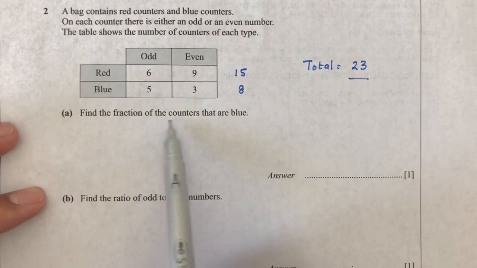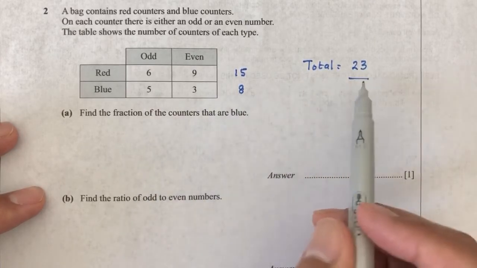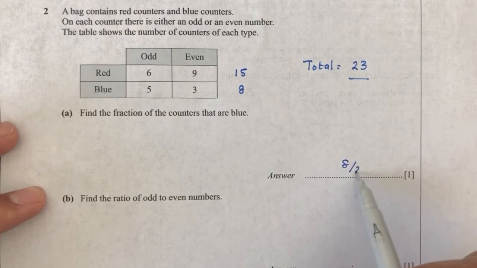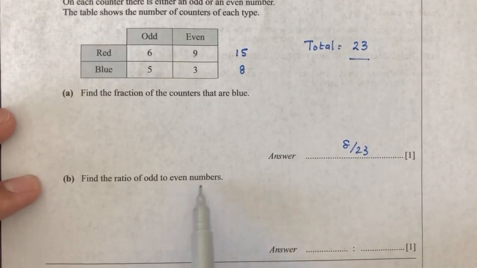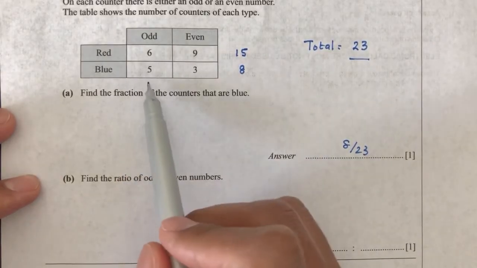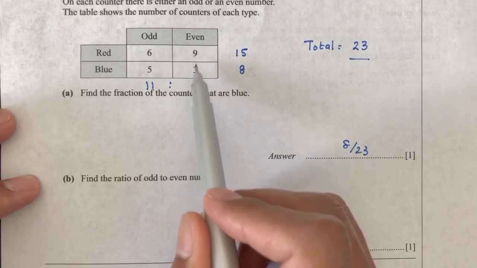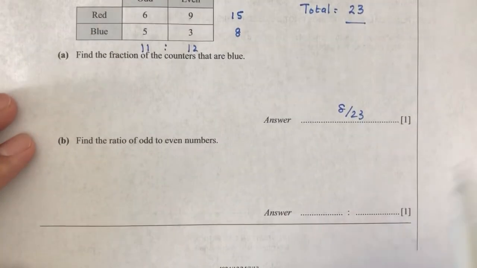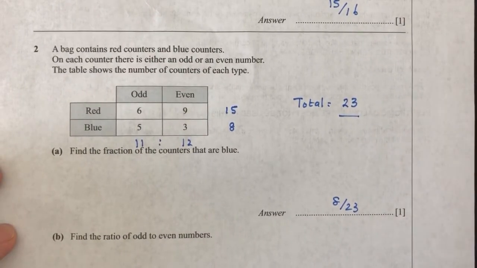Question part A. Find the fraction of the counters that are blue. Blue will be 8 over 23. That's the fraction. And find the ratio of odd to even numbers. So odd number is 11, even is 12. So the ratio will be 11 to 12. That is question number 2.